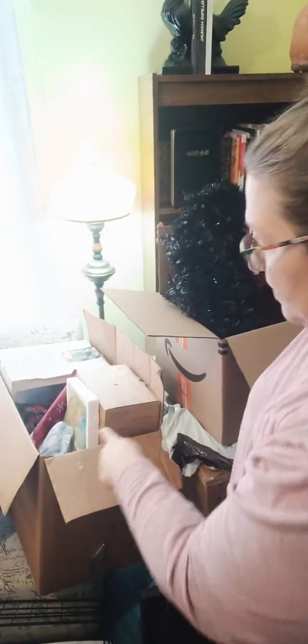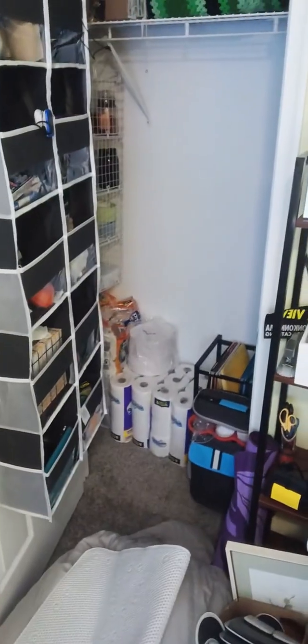So let's see. So these two boxes, let me show you. This box here and this box here is our Christmas decor. So we're going to stuff this in that closet behind us for a sec. There we go. Until Christmas is over.